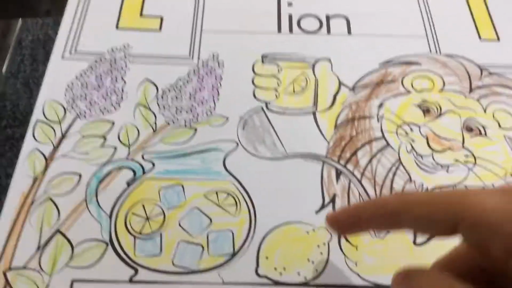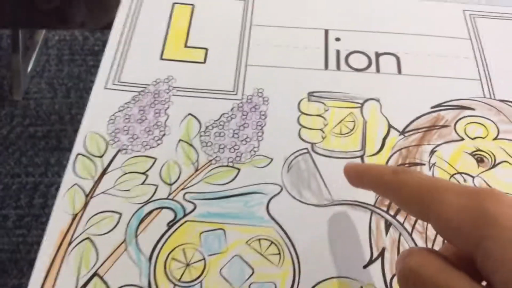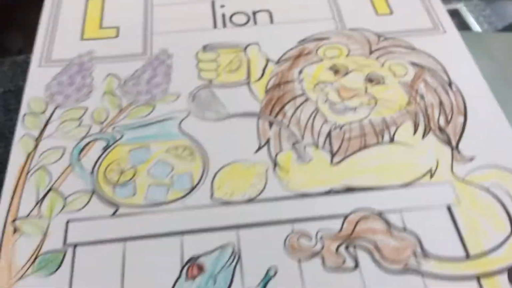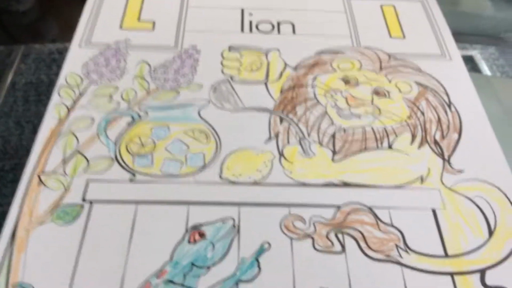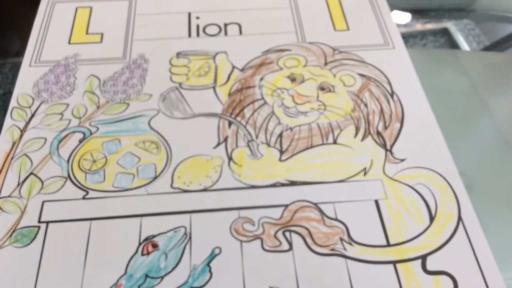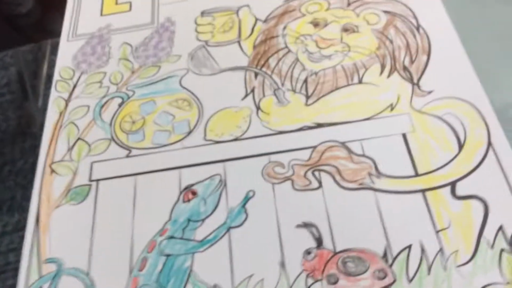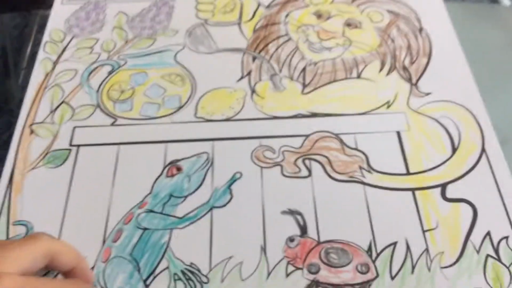There's the lizard. I just had to leave this white, like the fence. Those are the lilacs and the leaves. There's the ladybug, and that's the lemon and the lemonade. And there's the lemonade in the cup. And that's the ladle, like that big spoon. And guess what? I think maybe the lion is giving the lemonade to the lizard, the ladybug, and himself. And I think he has enough for everyone. All right, let's continue. We have no time to talk about lions all day.